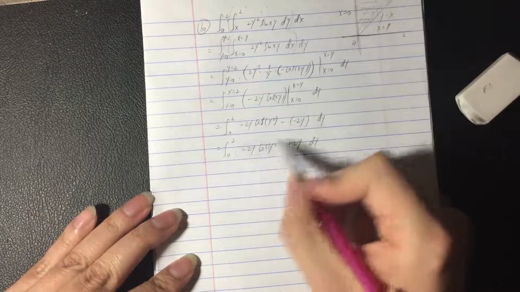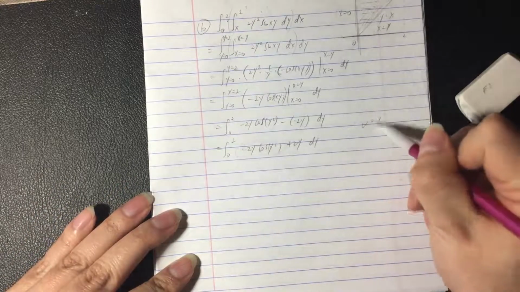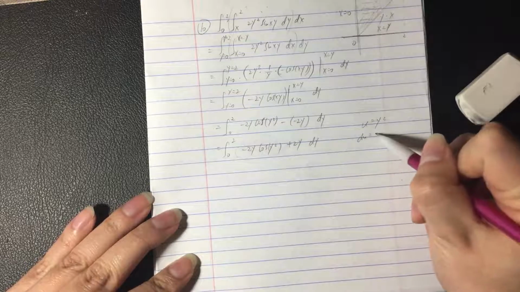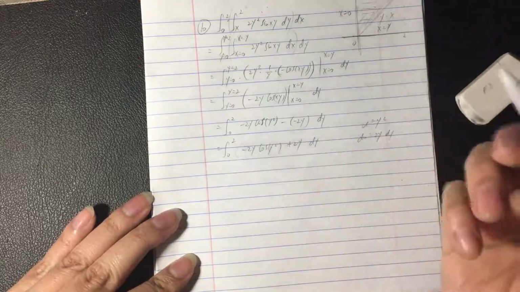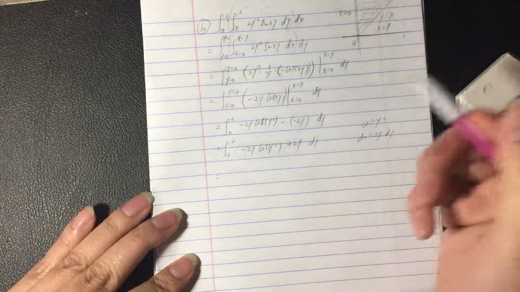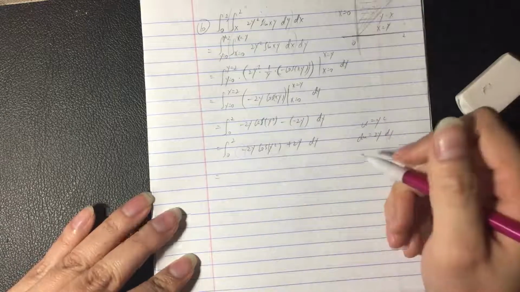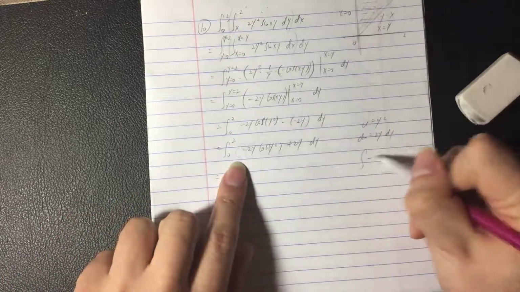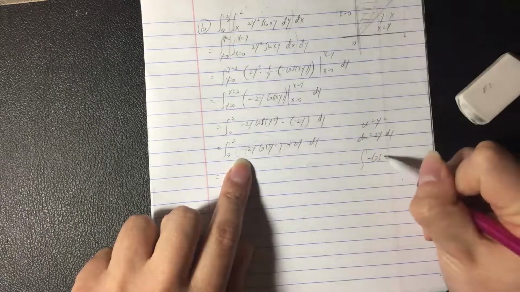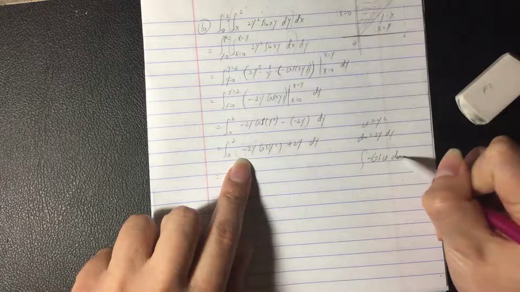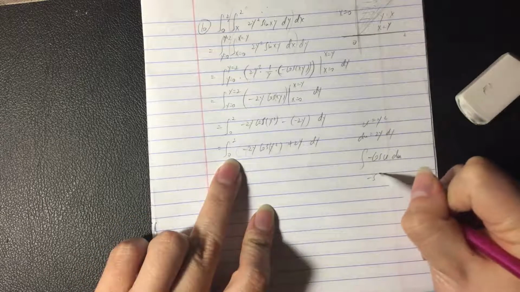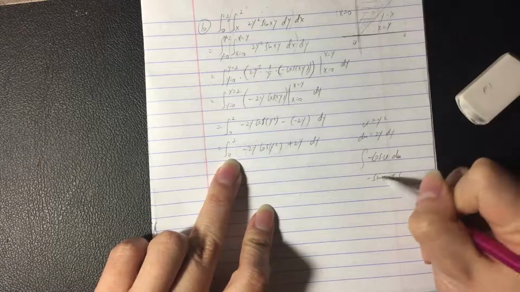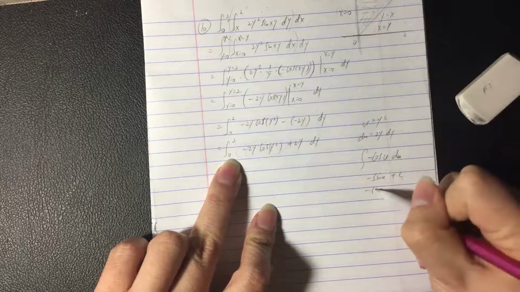Here we need a u substitution. If I let u be y squared, my du will be 2y dy. So this will be my du. Then take antiderivative. This integral can be rewritten as negative cosine of u du. If I take antiderivative, I have negative sine u plus c, and u is y squared.